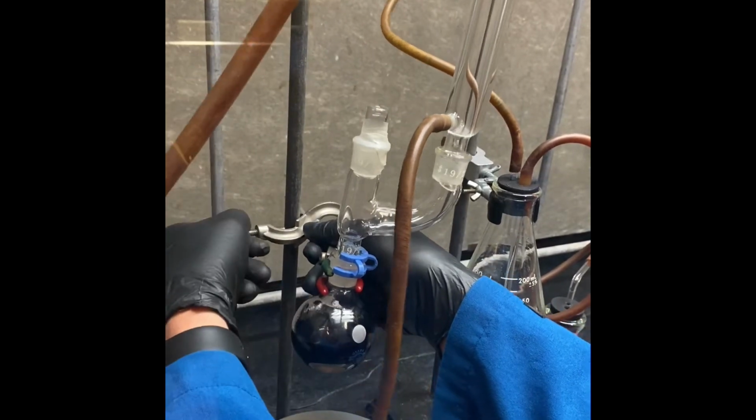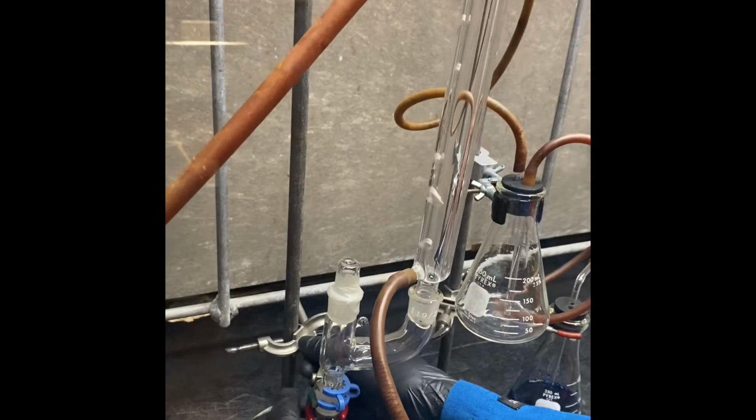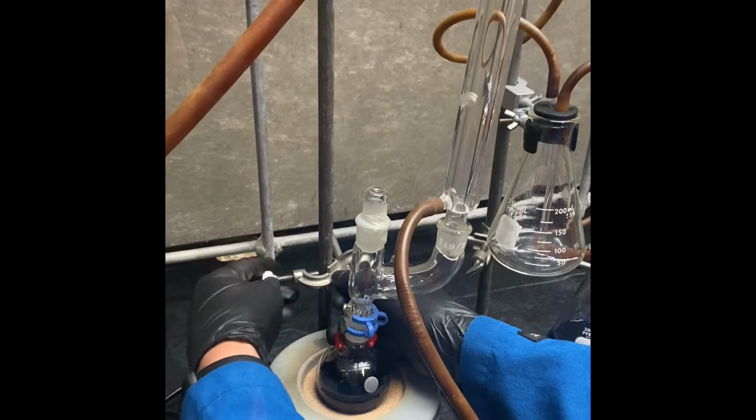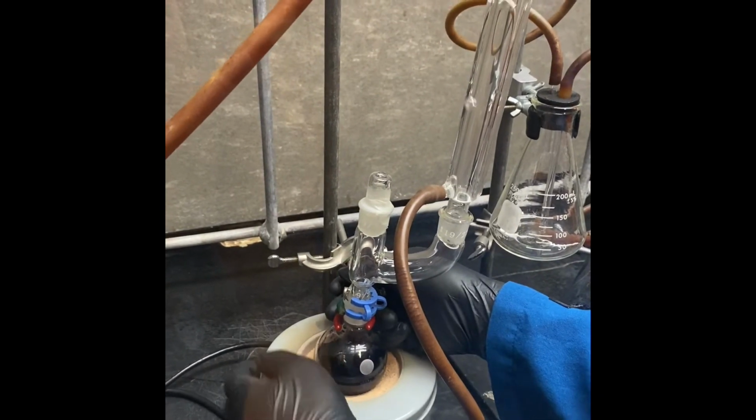Other than that, we're going to place this on the sand bath, turn the heat up and get that refluxing for 3 hours, and then we'll monitor occasionally and see how it goes. Hopefully we get a nice yellow precipitate at the end.